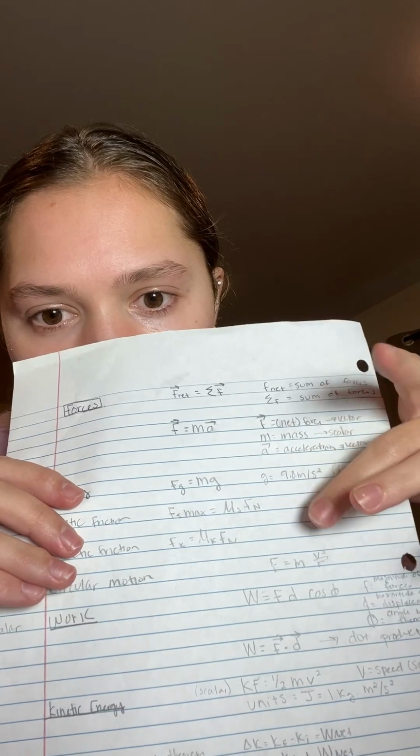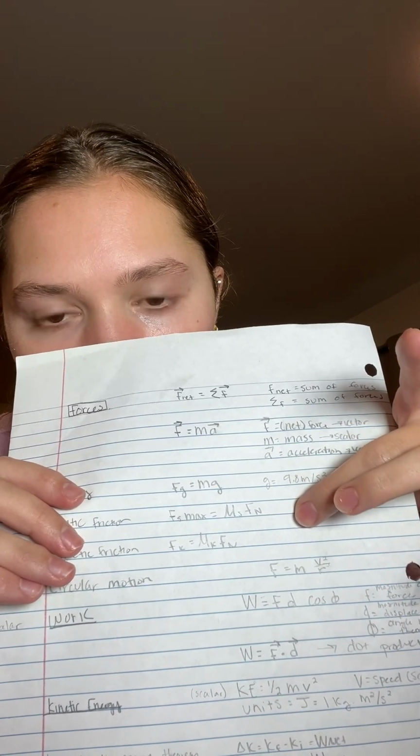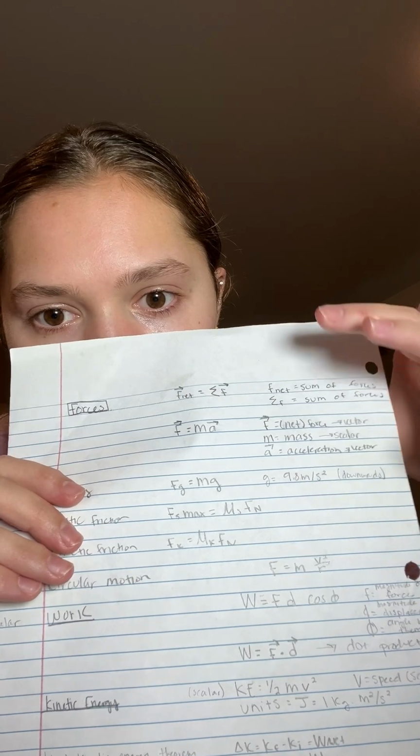So what I'm going to do is combine the Fs max equation and the circular motion equation. I'm going to solve the circular motion equation for velocity since that's what we're trying to find. F equals m v squared over r turns into Fr equals m v squared, which turns into v squared equals Fr over mass.